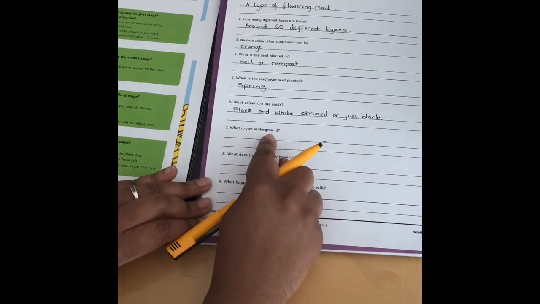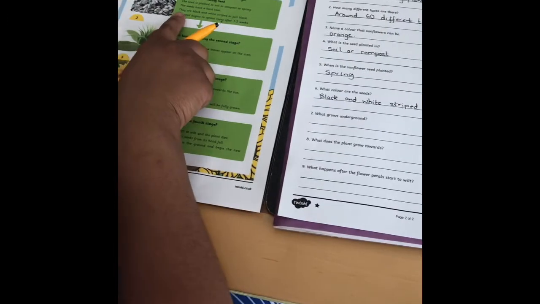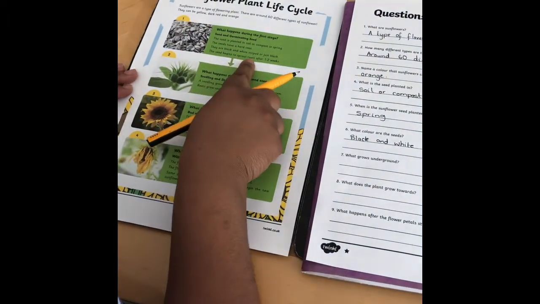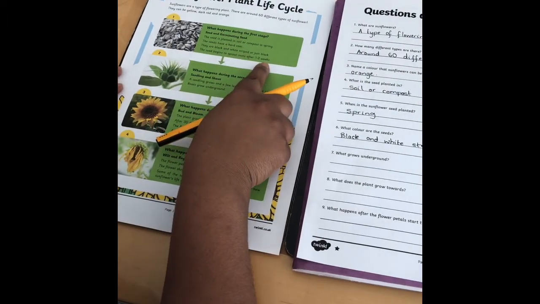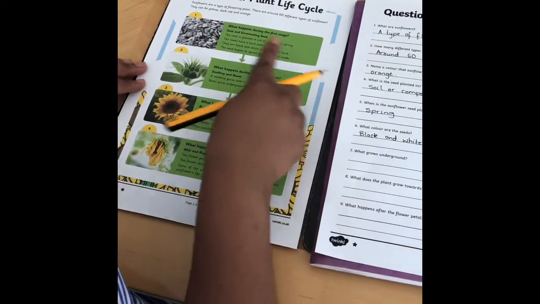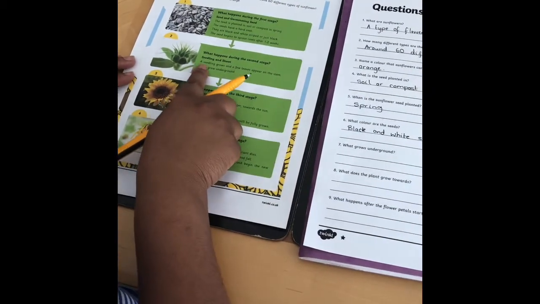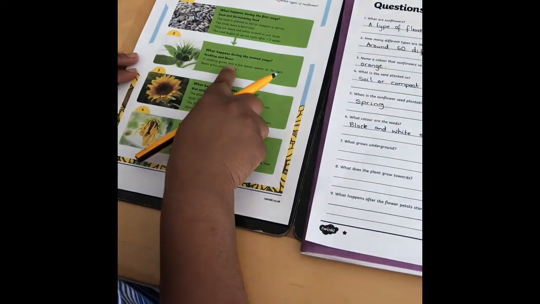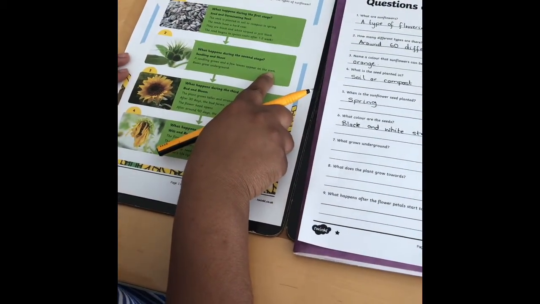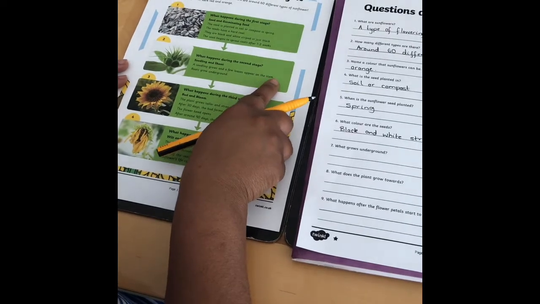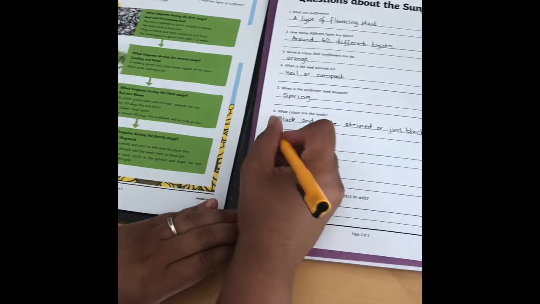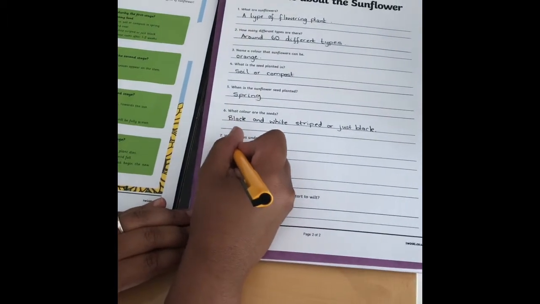What grows underground is the next question. So let me go back here. Black and white striped or just black. The seeds begin to sprout roots after 1 to 2 weeks. Nothing's told me about anything underground there, so let me read on. A seedling grows and a few leaves appear on the stem. Let me think about the stem. The stem is not underground, so I need to continue. Roots grow underground. There we are. So my answer here must be roots.